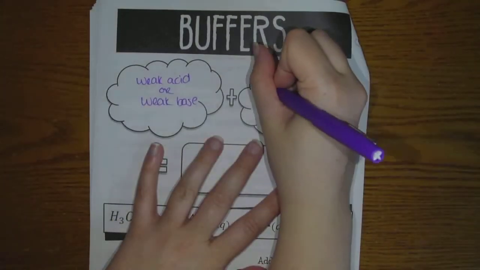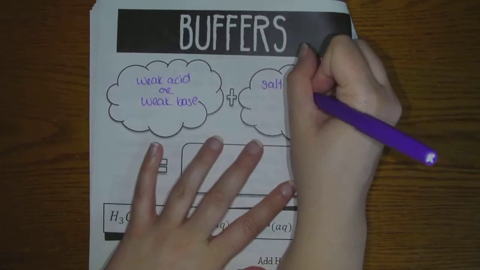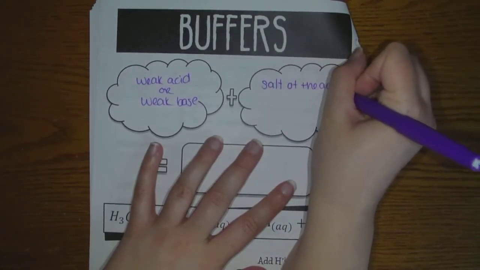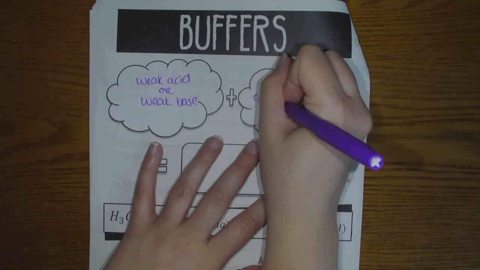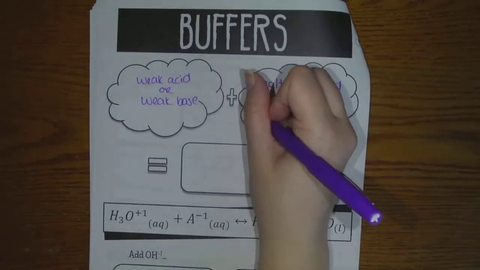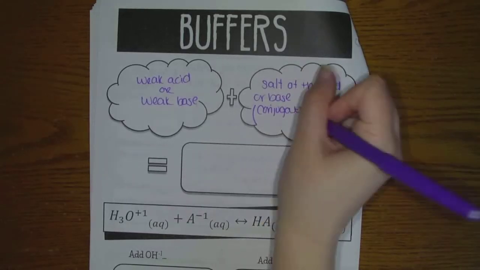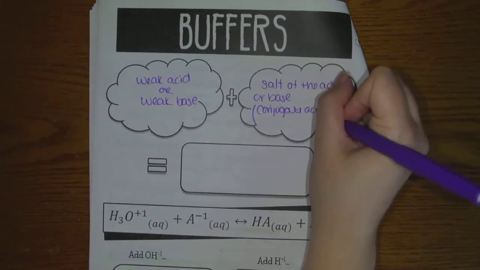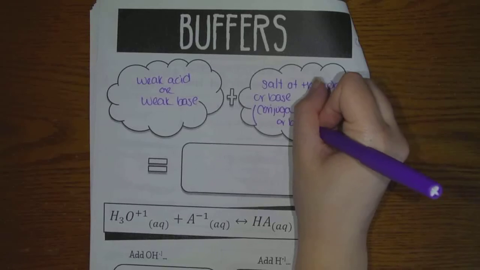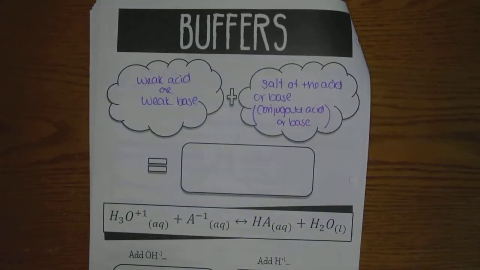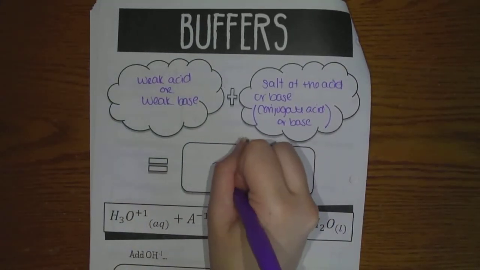And then you're going to have the salt of the acid or base. This will essentially just be your conjugate acid or base, depending on what you have. Okay? When you have those together, you get a buffer.